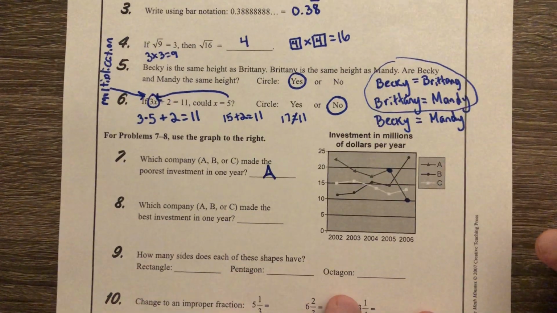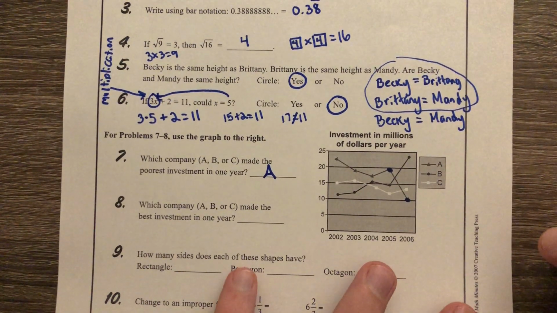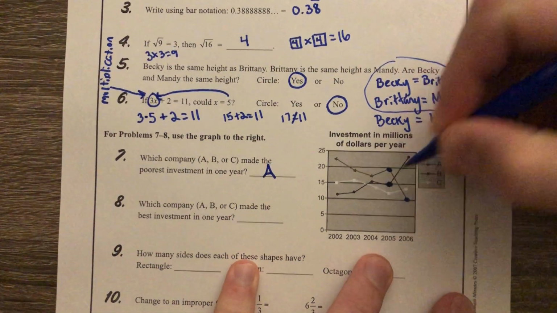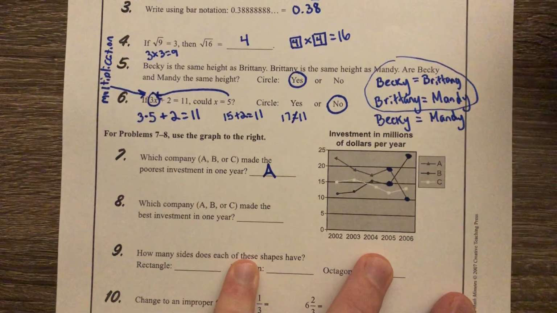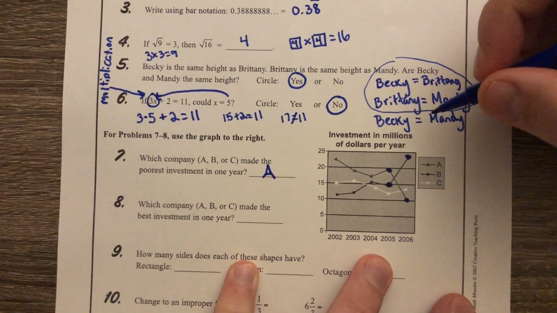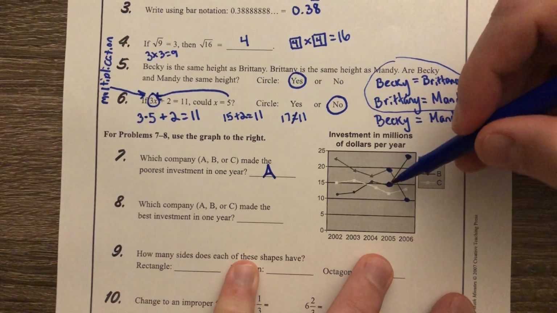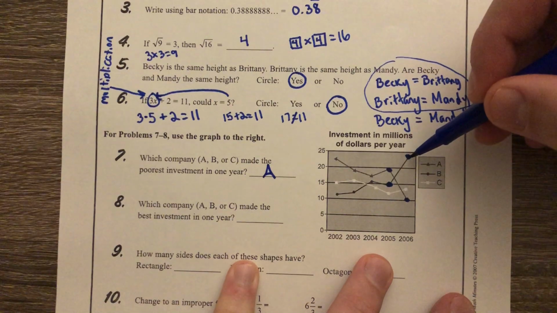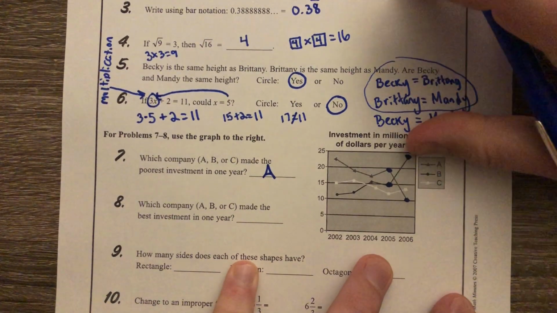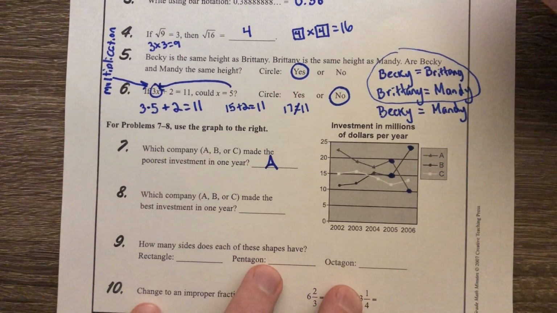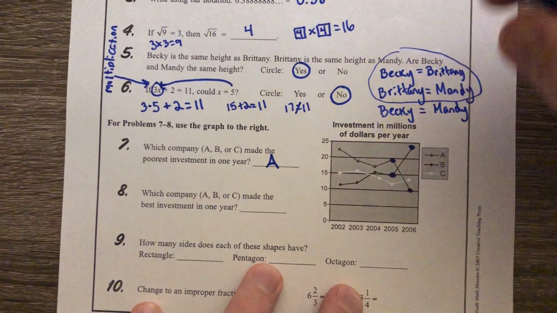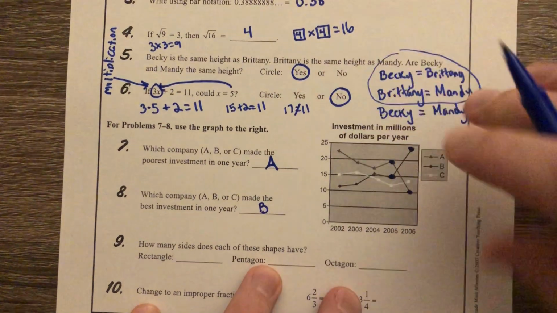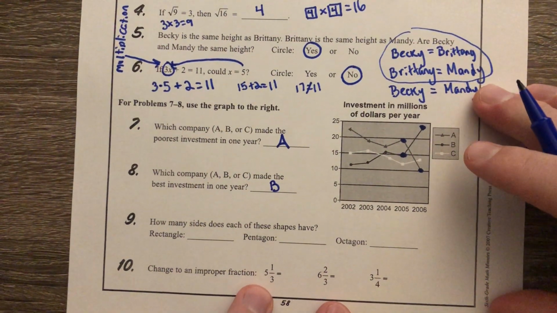And then 8 says, which company, A, B, or C, made the best investment in 1 year? So then I look here to here, and that was company B. From 2005 to 2006 it went from 15 million to about 24 million. So it's about a $9 million gain. So that was the biggest increase in 1 year. So we're going to say B made the best investment in 1 year.